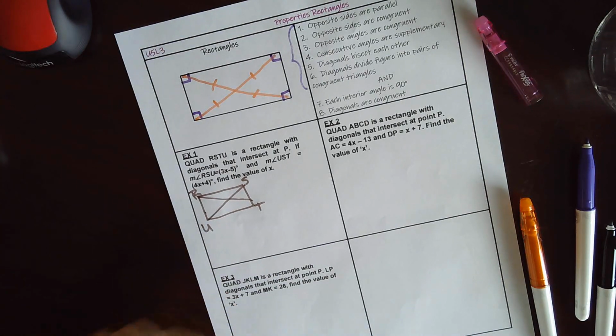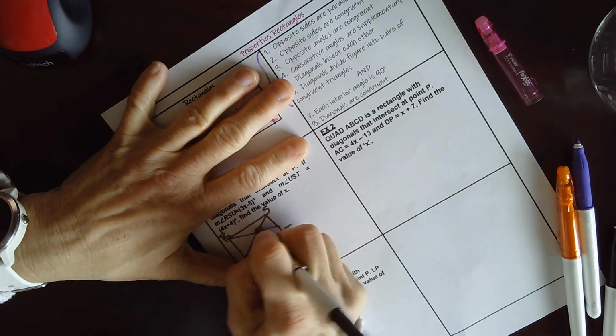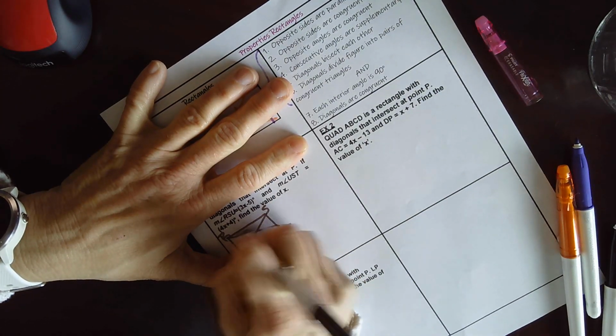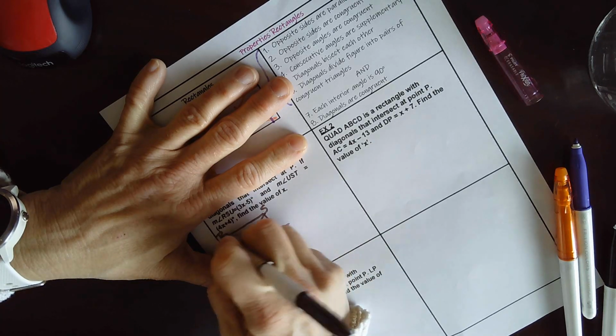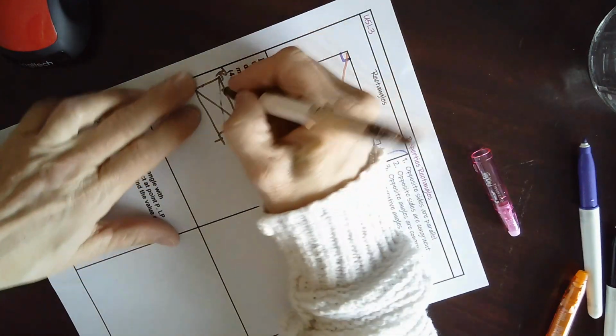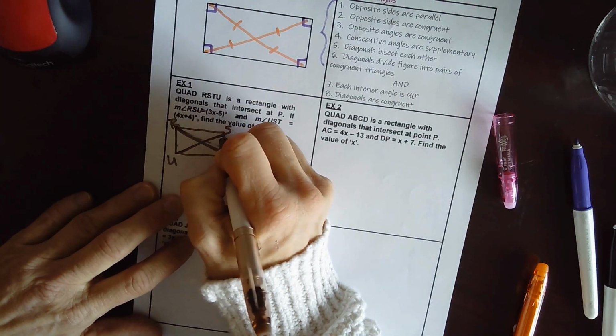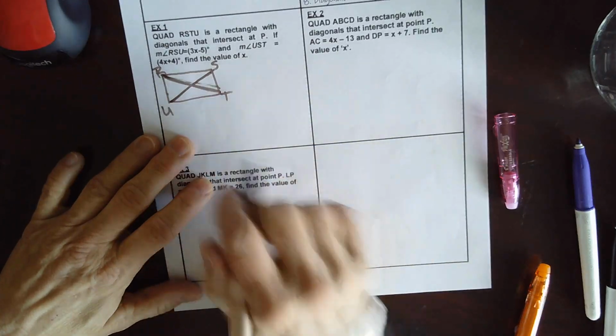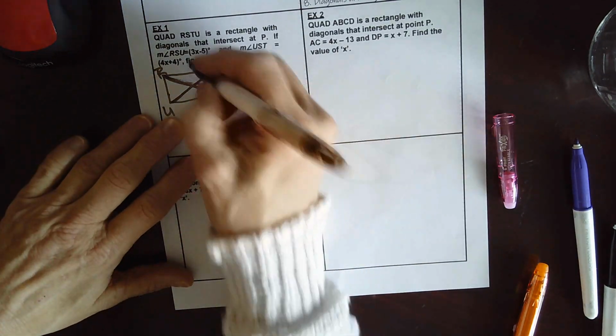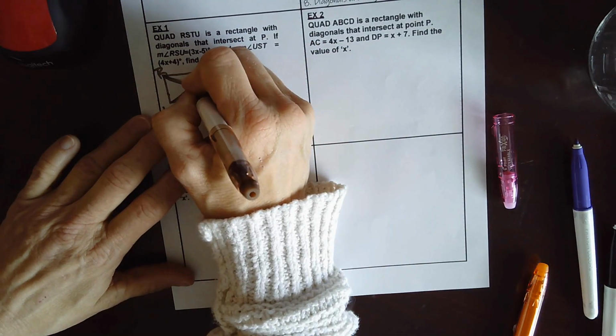Let me see if I can erase it and draw another one that would be better. All right, we're going to try this again. Okay, so here is a rectangle whose diagonals intersect at P.